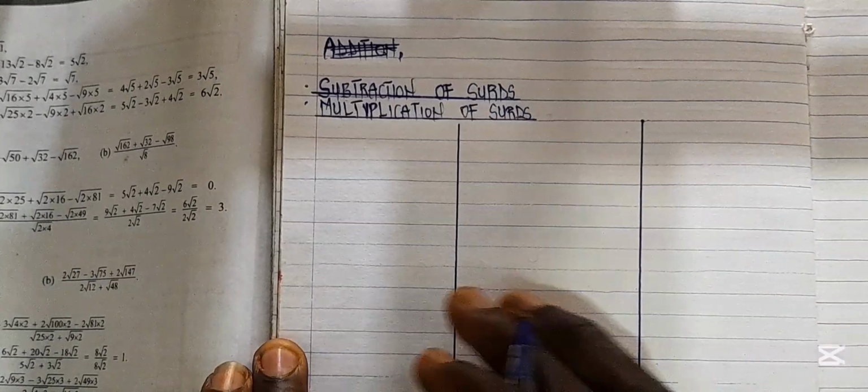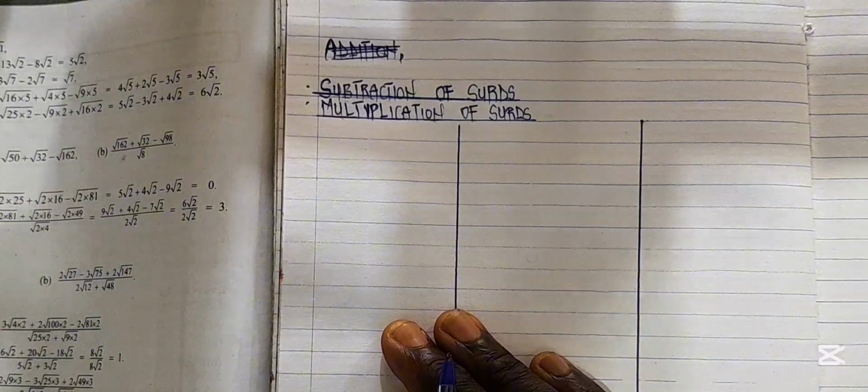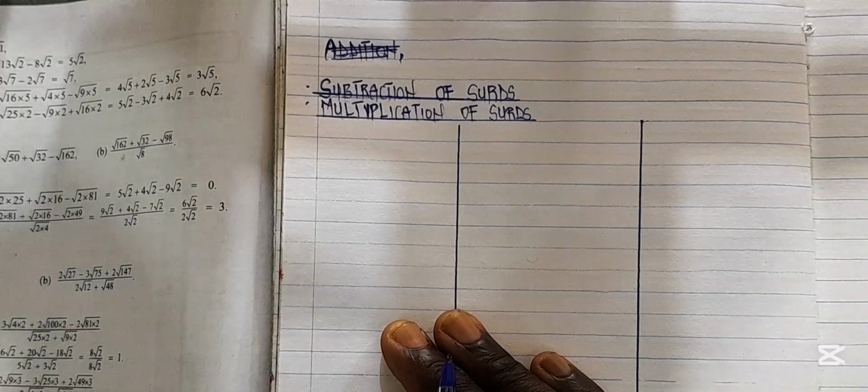The last time we met, we talked about addition of surds. Today we are going to talk about subtraction of surds and also multiplication of surds.